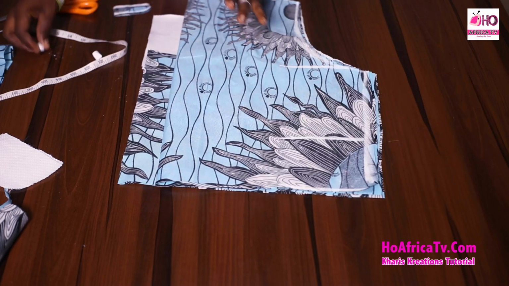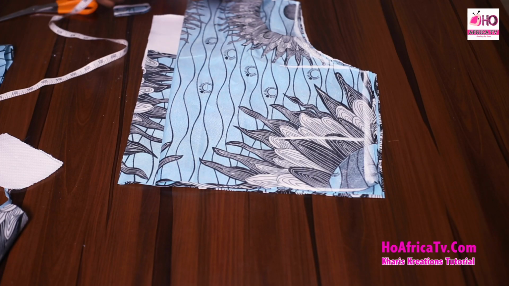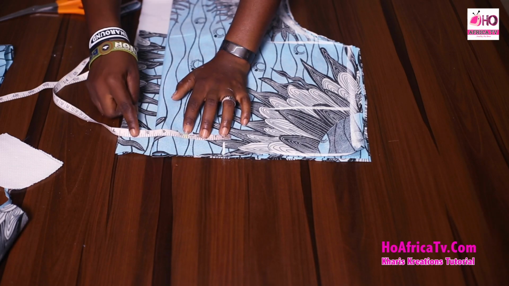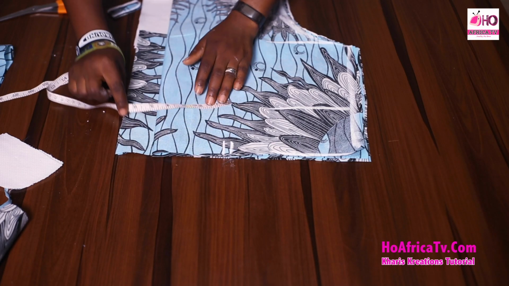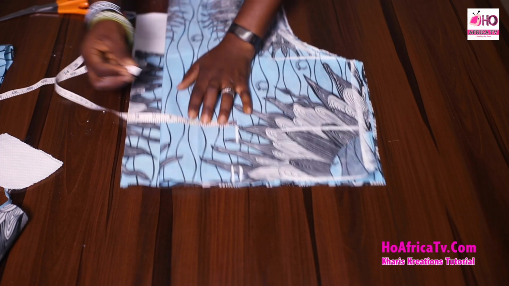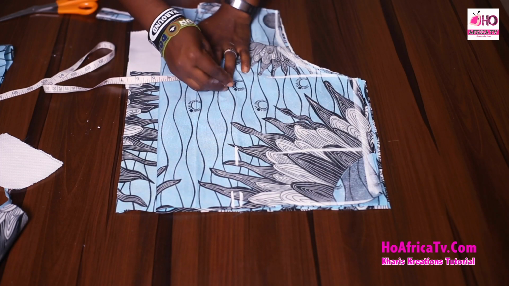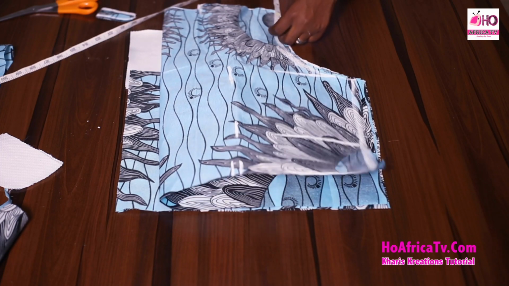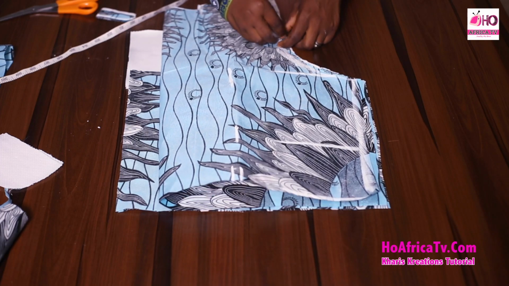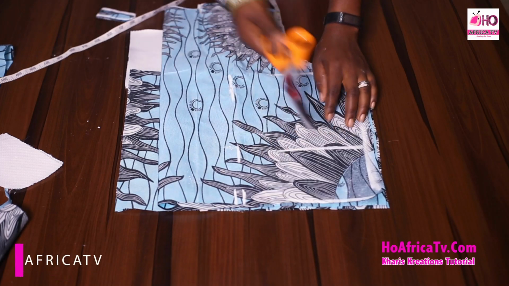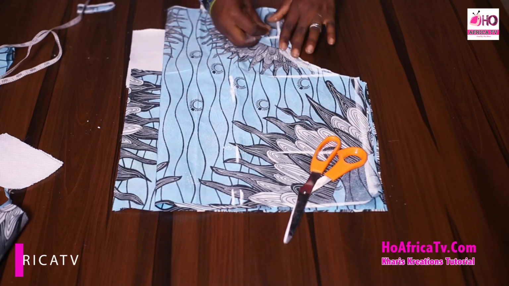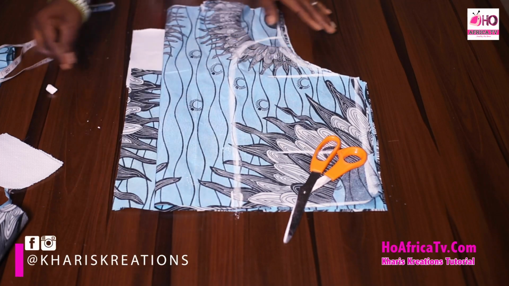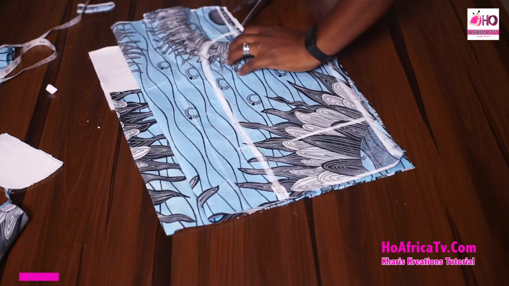The next thing I'm going to do is to bring out my princess dart, and that is using the nipple to nipple measurement. That's 4 inches. With my seam allowance, 4.5 inches is what I'll measure out. 4.5 inches all the way to the nipple point, and on the armhole I'm going to take my 3.5 inches. So that I can connect from the armhole to the nipple point and straight down. So I'm going to cut this. This is the princess dart.